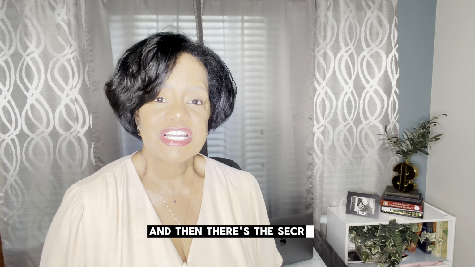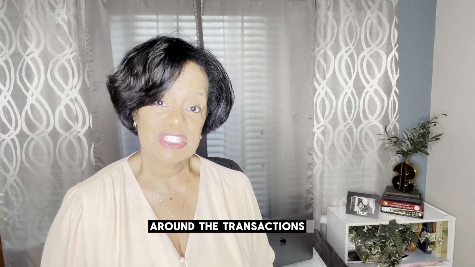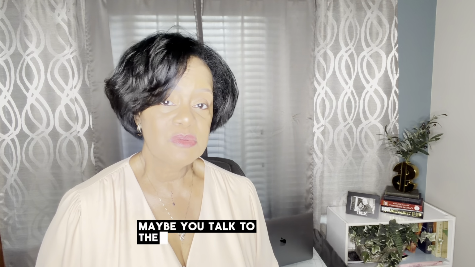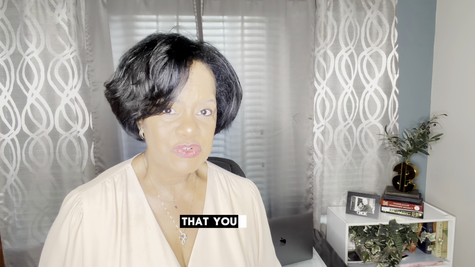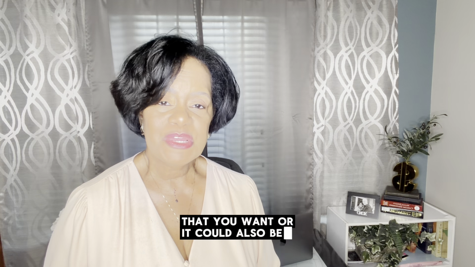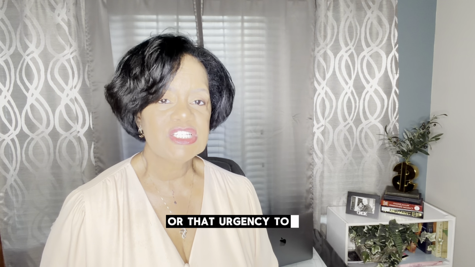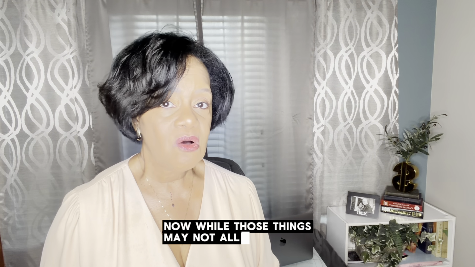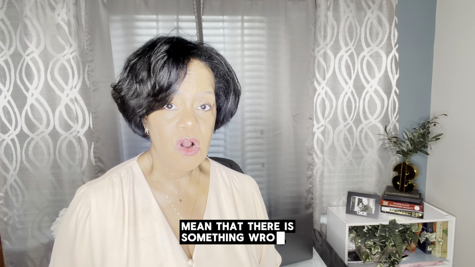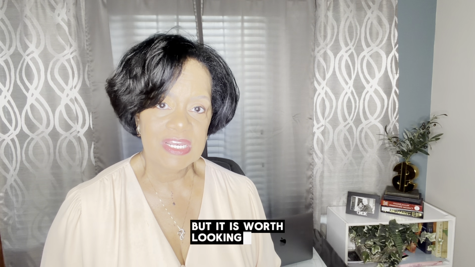And then there's the secrecy around the transactions on the account. Maybe you talk to the power of attorney about them and you're not getting the right answers that you want. Or it could also be that pressure or that urgency to move money around in the account. Now, while those things may not all mean that there is something wrong, it is worth looking into.